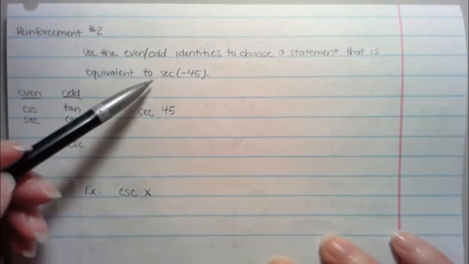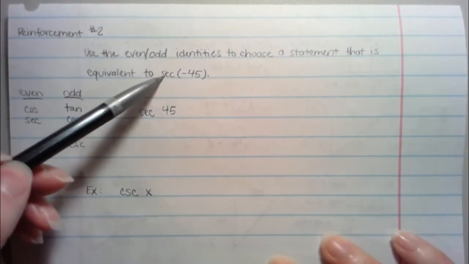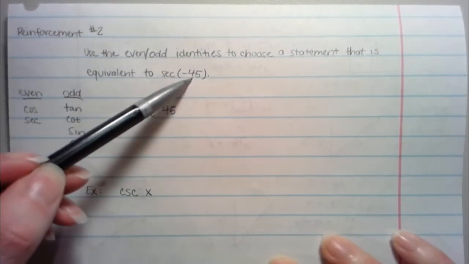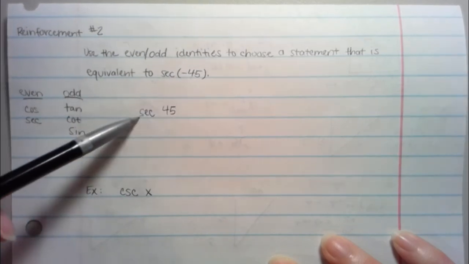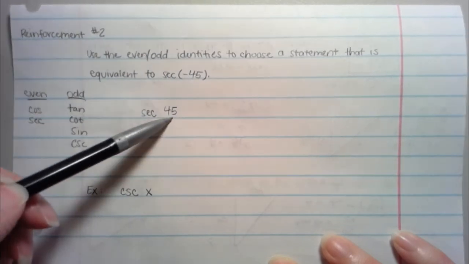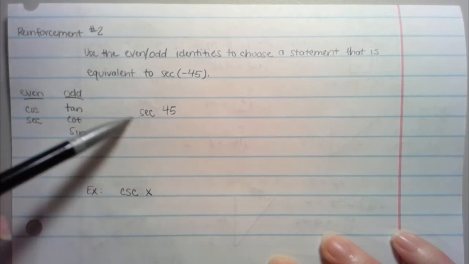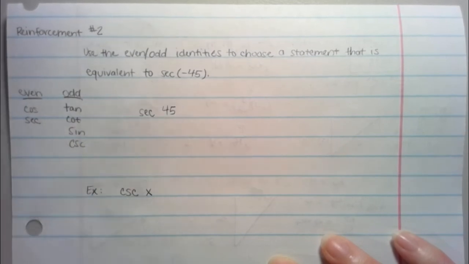So in this case, secant is an even function, so the secant evaluated for the angle would be equal to the secant evaluated for its opposite. So secant of 45 would be the correct answer here.